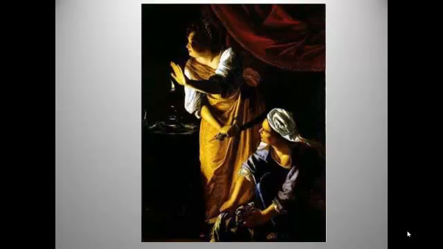Boldly, she walks into the camp of Holofernes, and basically what she tells the general is, look, I realize you're going to win this battle. I don't want to die, and I'm willing to share some of the Israelites' military secrets so that you can sneak into the city and capture it, and I can survive.